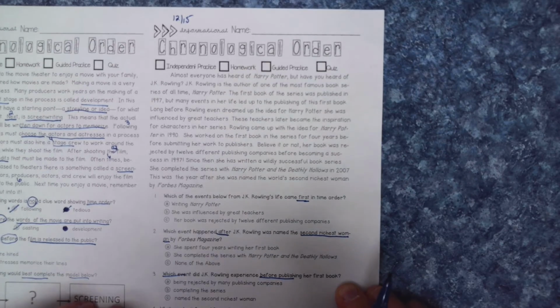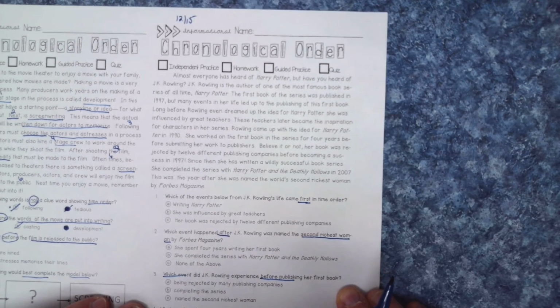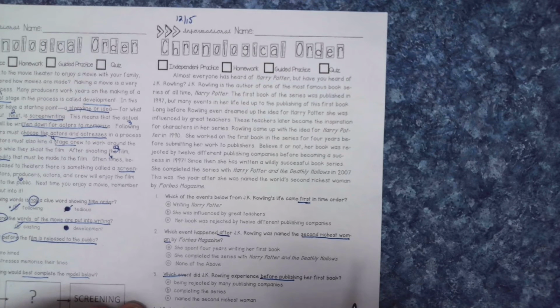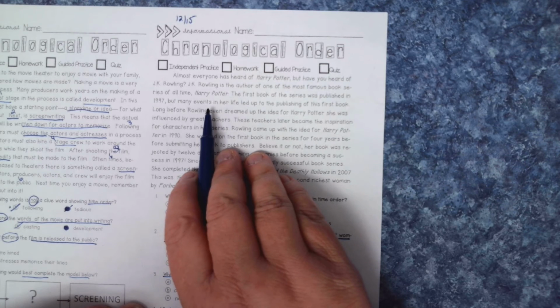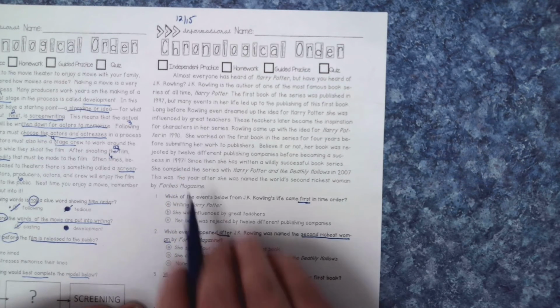Okay. Almost everyone has heard of Harry Potter. Well, sure. Have you heard of J.K. Rowling? J.K. Rowling is the author of one of the most famous book series of all time, Harry Potter. The first book in the series was published in 1997, but many events in her life led up to the publishing of the first book. All right, so many events. So now let's get ready to focus on our questions.